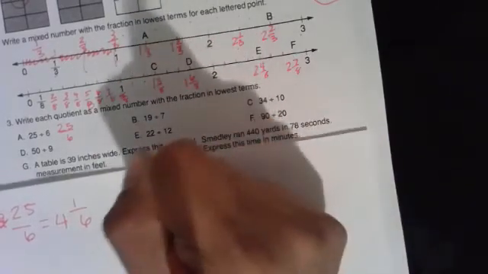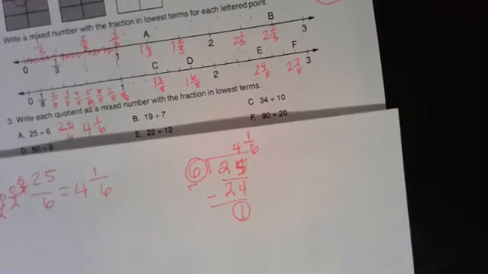Subtract, 1 is my numerator, 6 is my denominator. 4 and 1/6. Okay, pause the video, guys, and finish the rest. Give you a couple seconds to pause it. Okay.